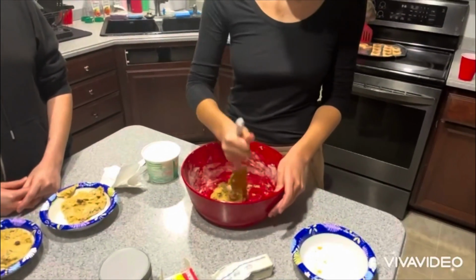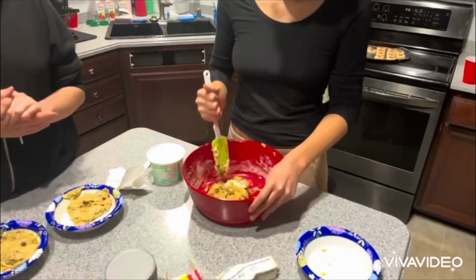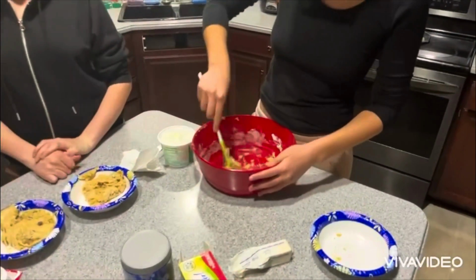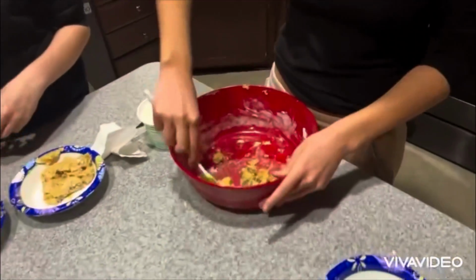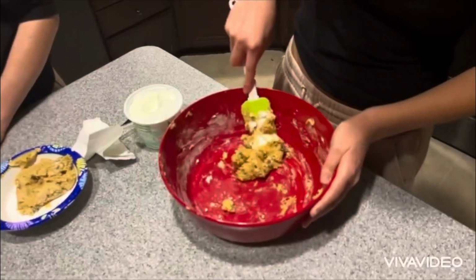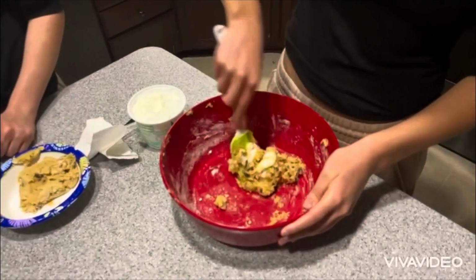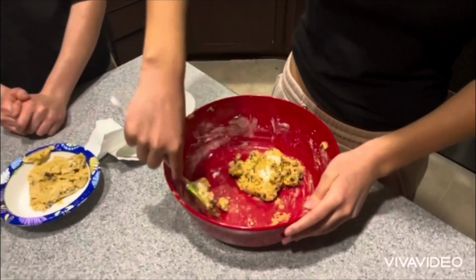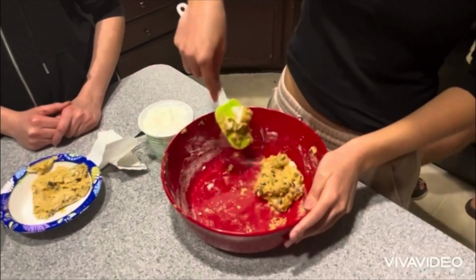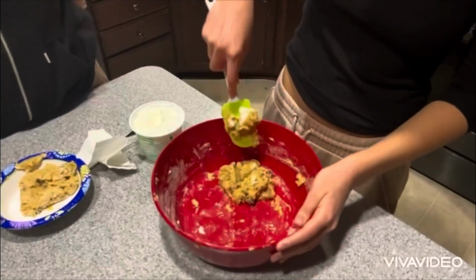Alright, as she is mixing the lard, I'm going to explain to you what lard is. It has 100% fat. It has a lower melting point out of all of them. It functions similar to veggie shortening. There is no water in the shortening as well.